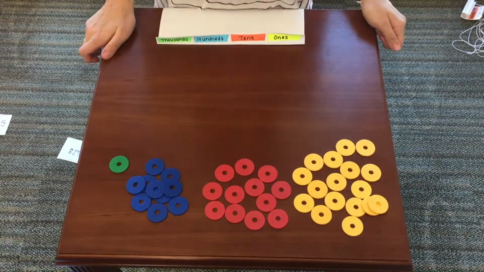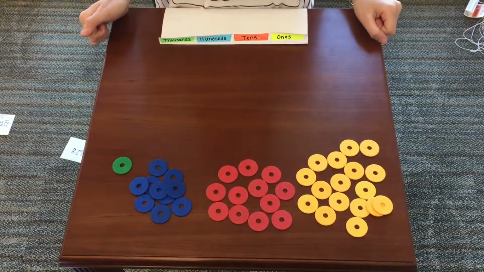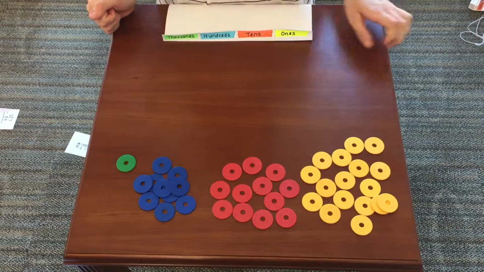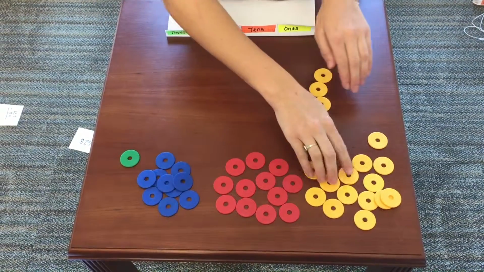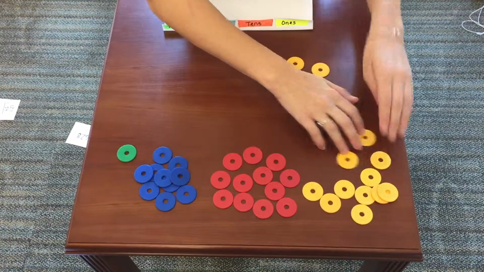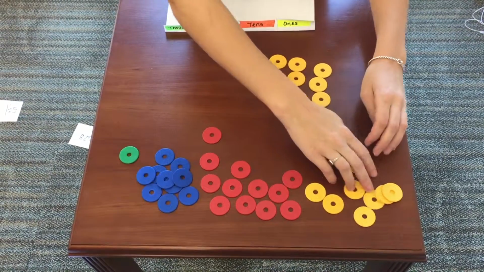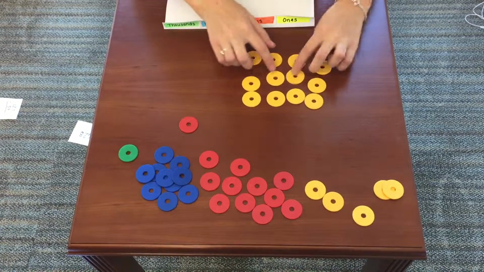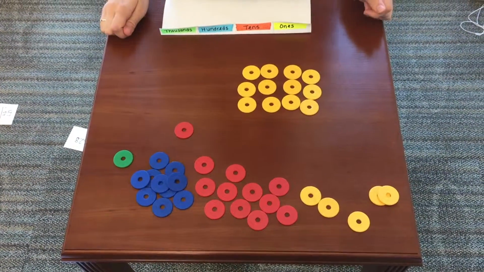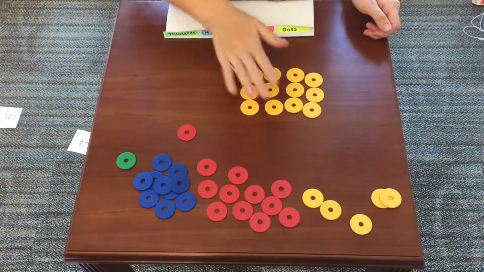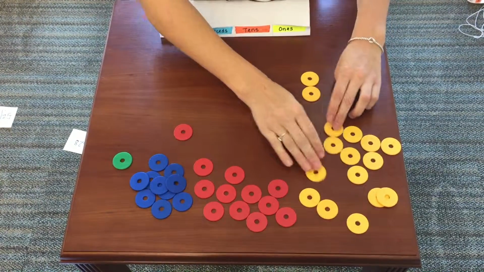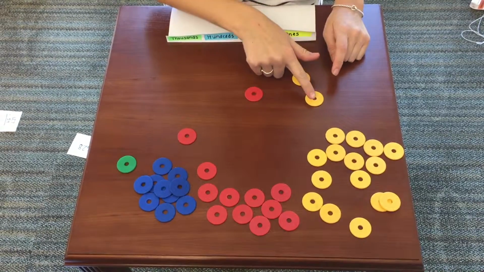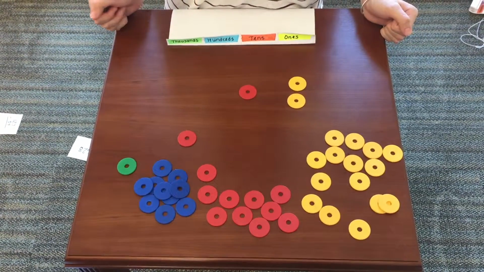So we can also use our chips to model simple multiplication problems. For example, if we wanted to do 3 times 4, we could pull out 4 groups of 3 ones chips and then figure out that that shows us that 3 times 4 is 12, and because this is an exchangeable manipulative, we can pull off 10 of our yellows and exchange it for 1 ten, and then that would be 10, 11, 12 is our answer to 3 times 4.